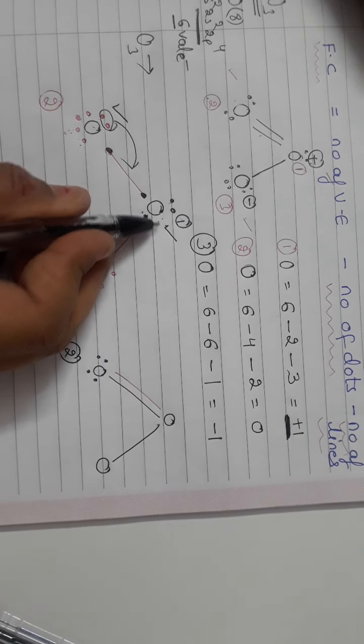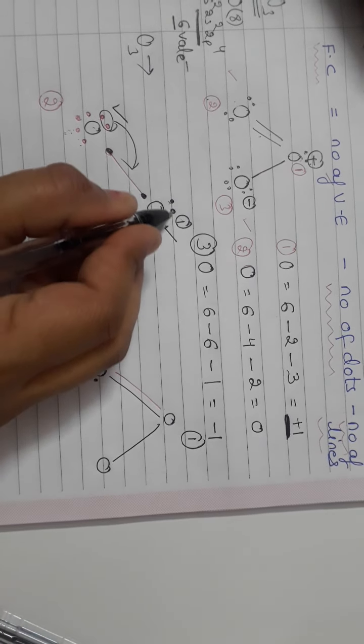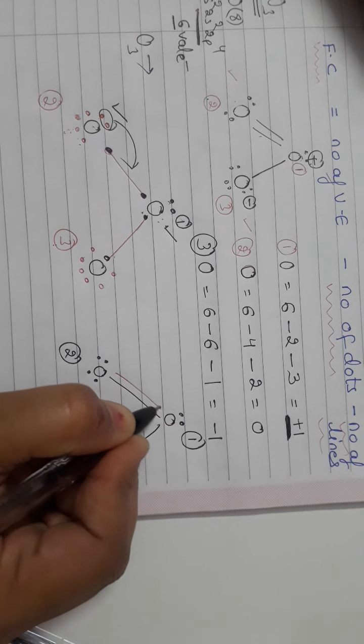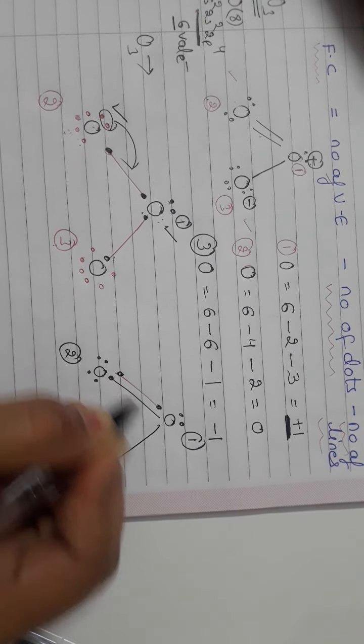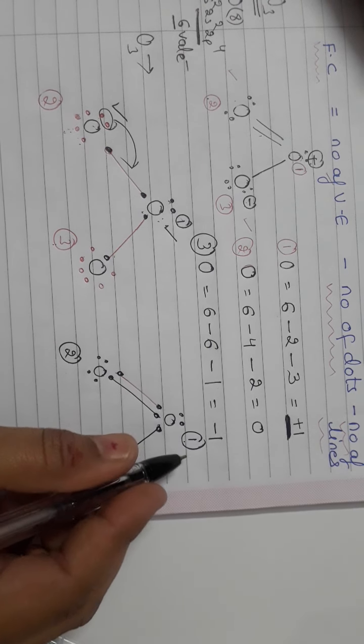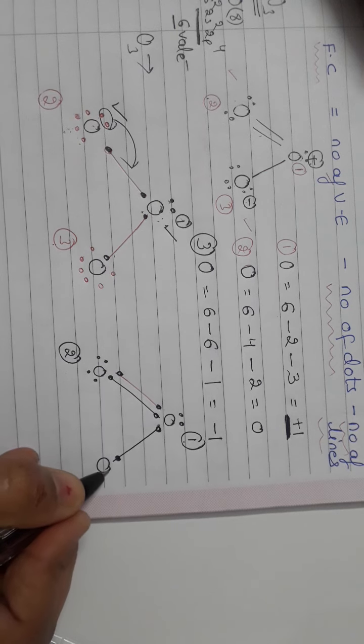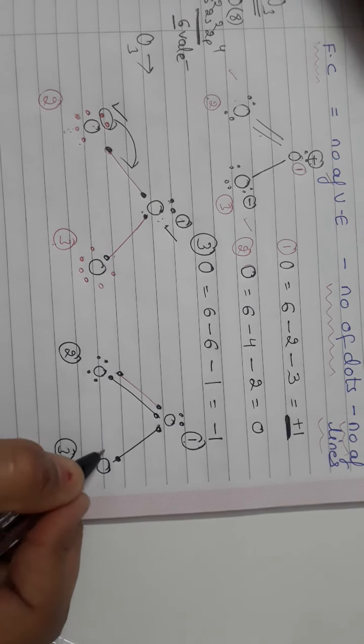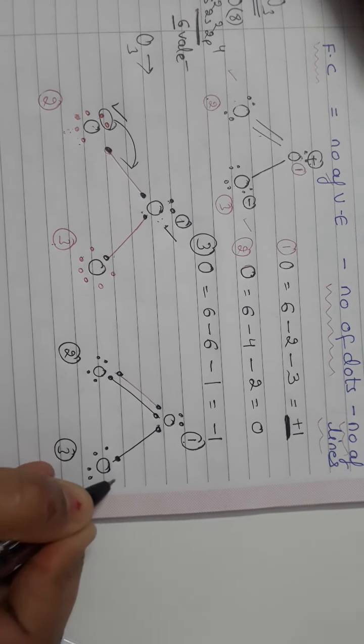Now look at the first oxygen atom. I write here 1, 2, 3, 4, 5, 6, 7, 8. So now this is also stable. And here the third oxygen atom is this: 1, 2, 3, 4, 5, 6.